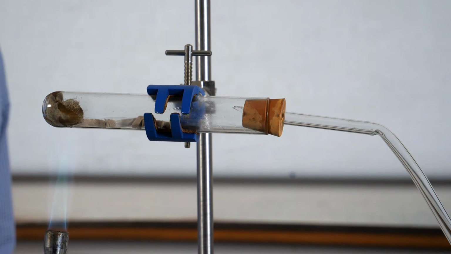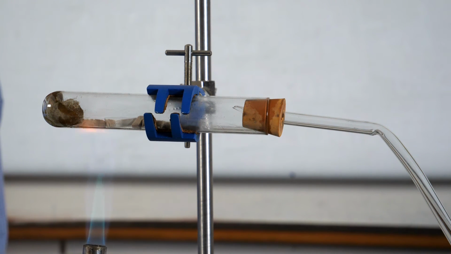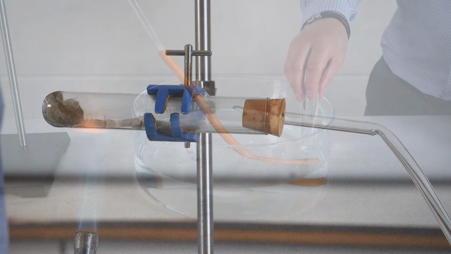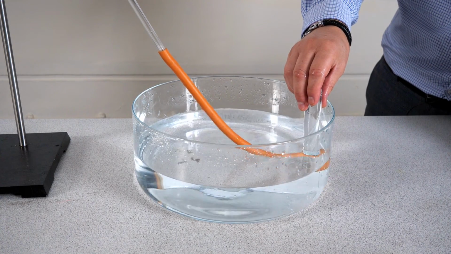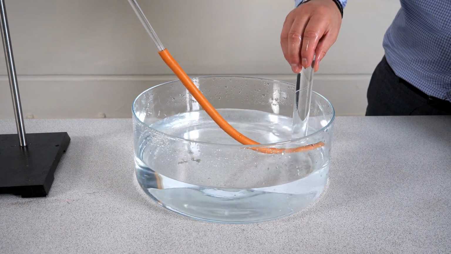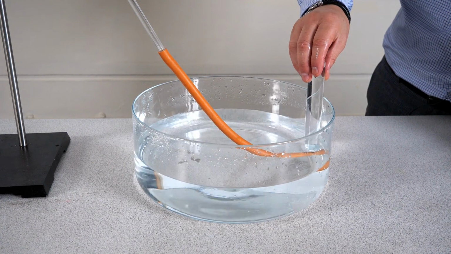So that vapour then passes over the hot catalyst, and the heat makes the molecules vibrate more and more until eventually those long hydrocarbon molecules crack and turn into shorter hydrocarbon molecules. At this end I would have an inverted test tube filled with water, ready to collect any gases given out from this delivery tube.